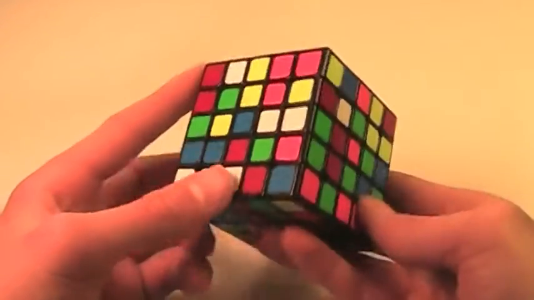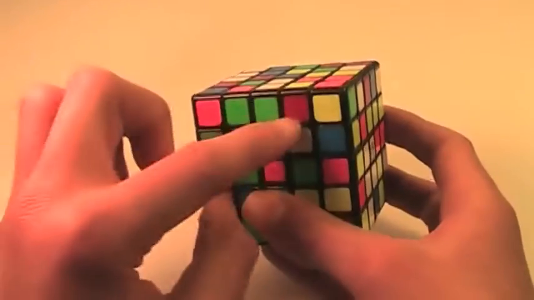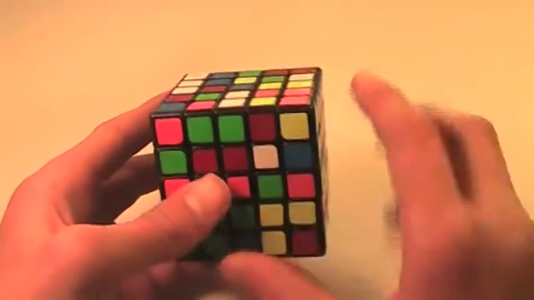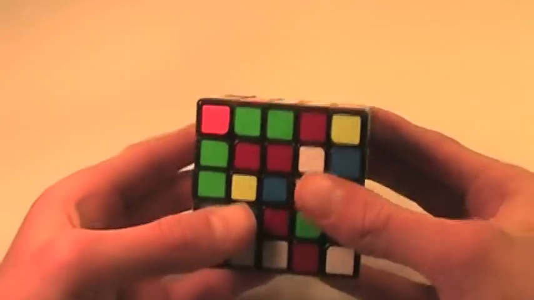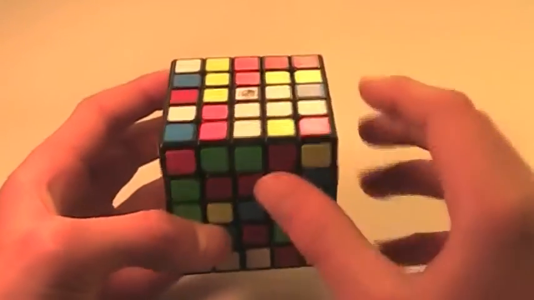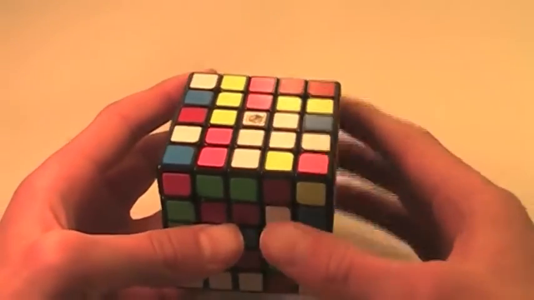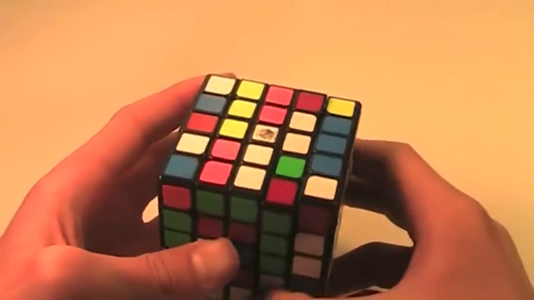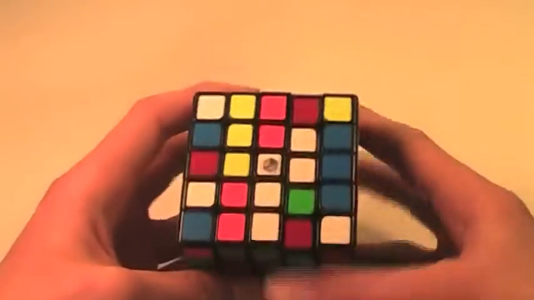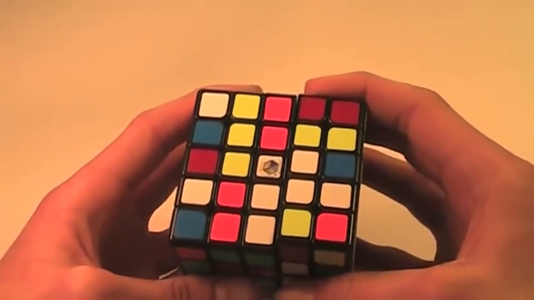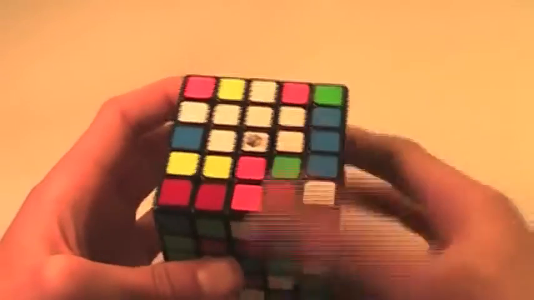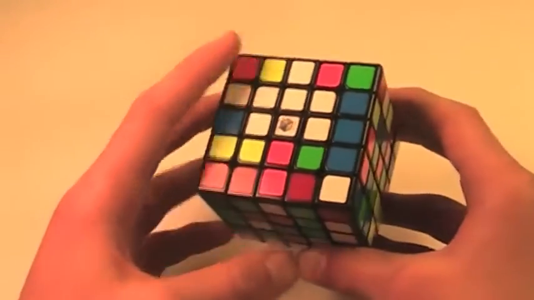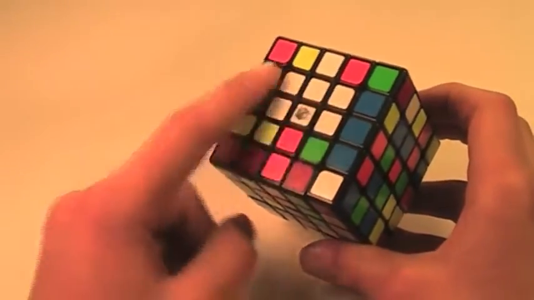Our next 2x1 bar can be created with these two centerpieces. We can rotate this centerpiece so it's down here, and then bring it up to match with this one. So it's matching now with this 2x1 bar, and we're going to move it up here. However, we do not want to just simply rotate it up like this because we'd mess up our other 2x1 bar. So we're going to do a U2, and then we can rotate this up properly. So now we have 3 of our 2x1 bars in.